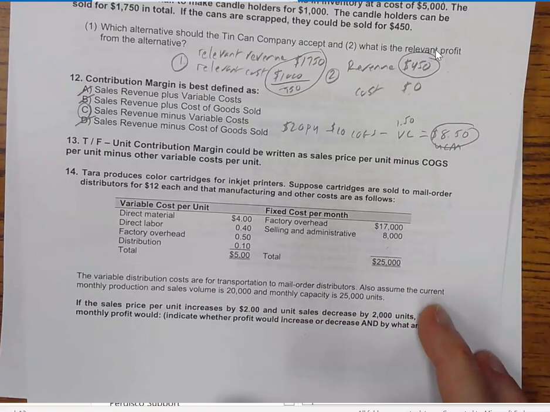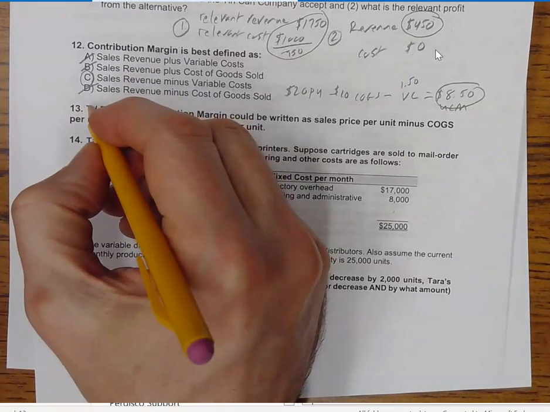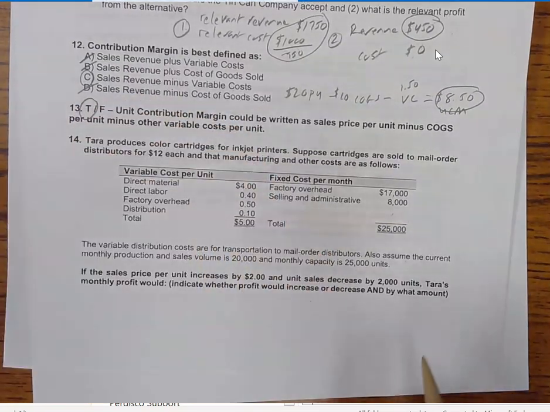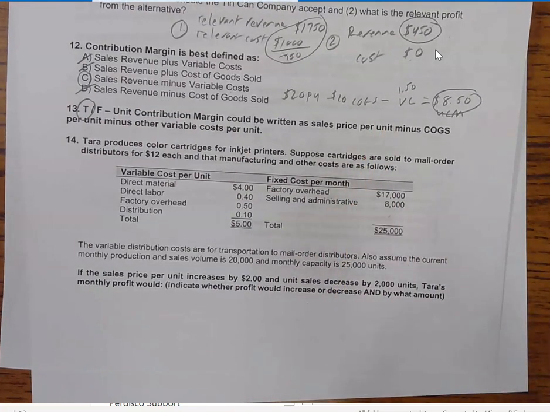Okay, question 13 says, true or false, unit contribution margin could be written as sales price per unit minus cost of goods sold minus other variable cost per unit. What do you think? Well, it seems to me that the answer is true, and I know that because that's what we just did right here. So that is a true statement.